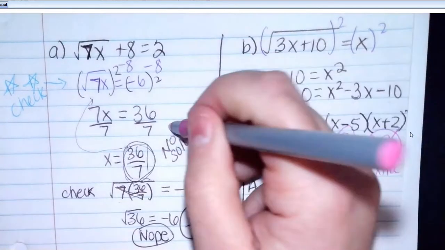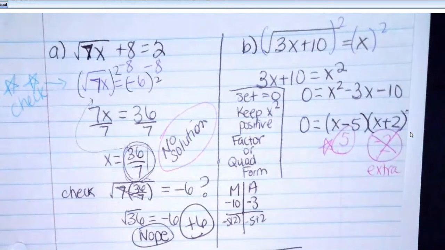This one actually had no solution at all. So it just kind of depends on the question. You might have 2 answers. You might have 1 answer. You might have no answer that works. It's really dependent on you making sure to check.